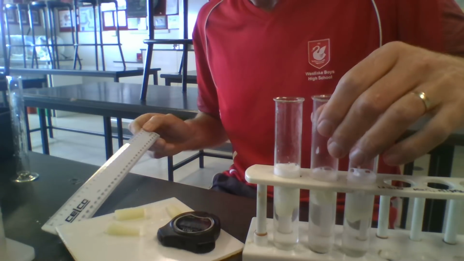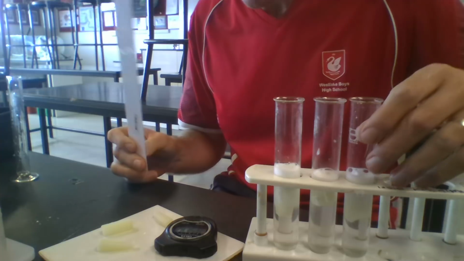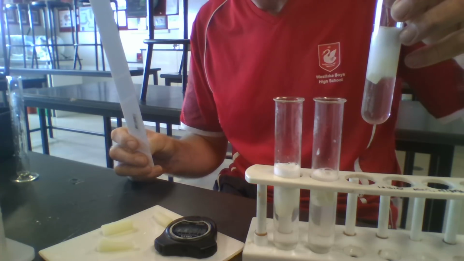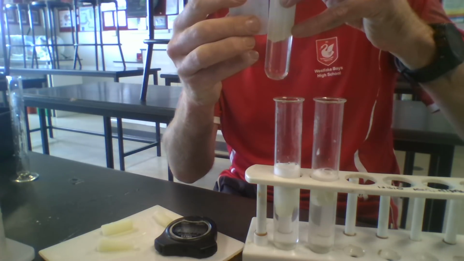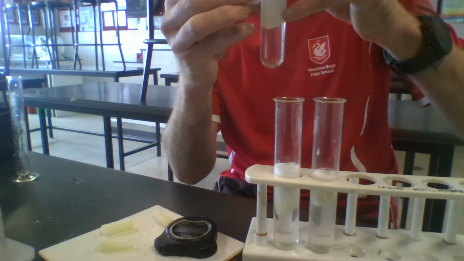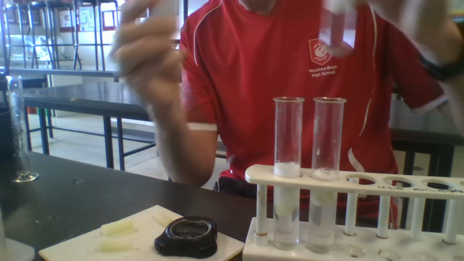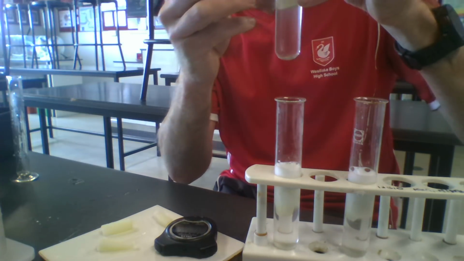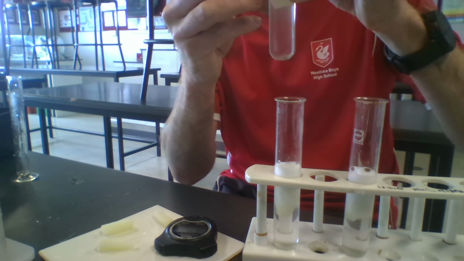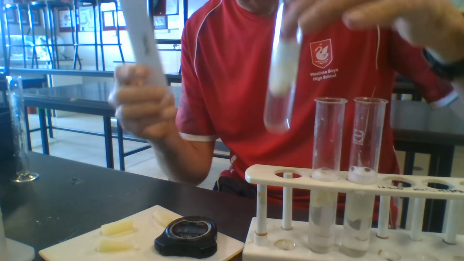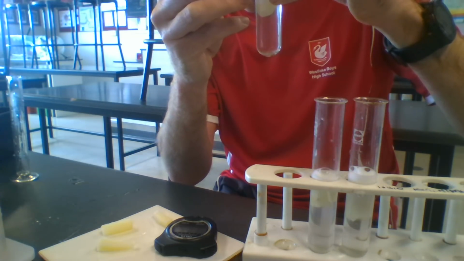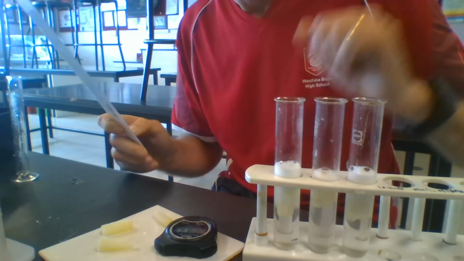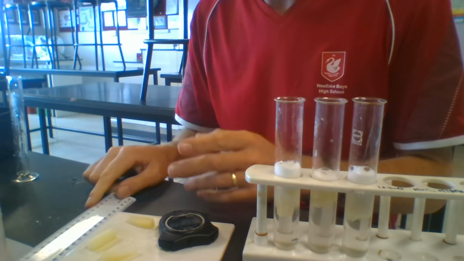So we can see it's nearly 1 minute now for the first one. So after 1 minute, the height of this foam is 1.5 centimeters. I would write that down into my data table. I would then check the height of the acid foam, and that is 0.5 of a centimeter, and then the height of the foam from the sodium hydroxide, and that is 2 centimeters. So that's interesting. So I'm going to record that.